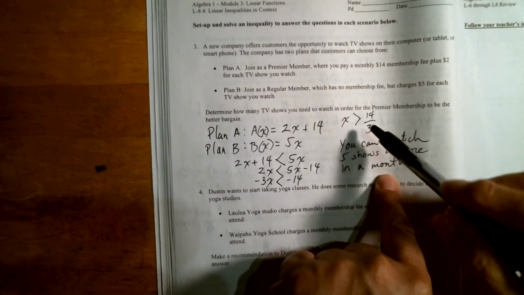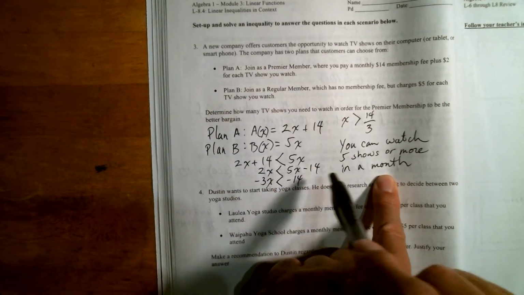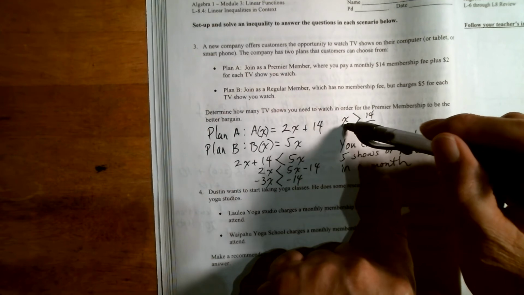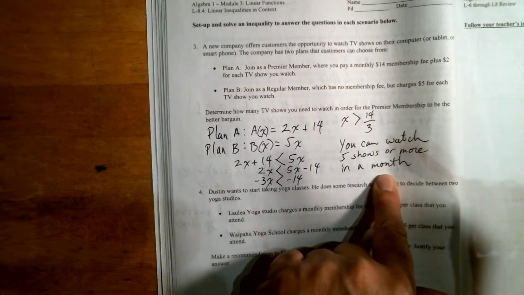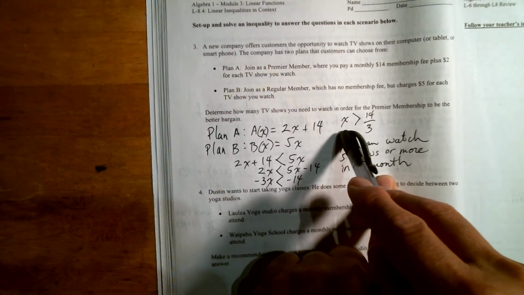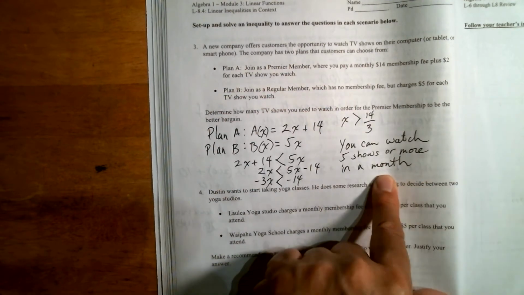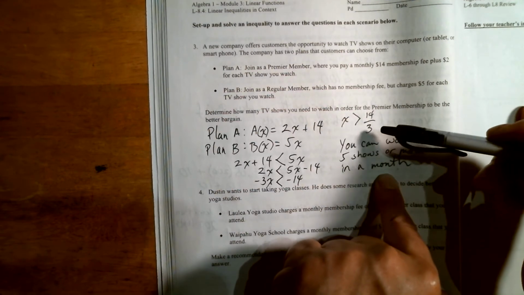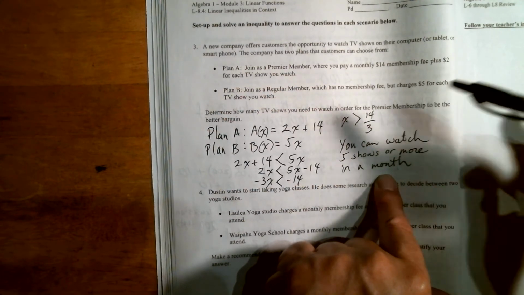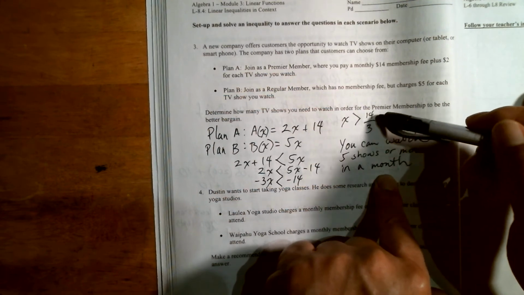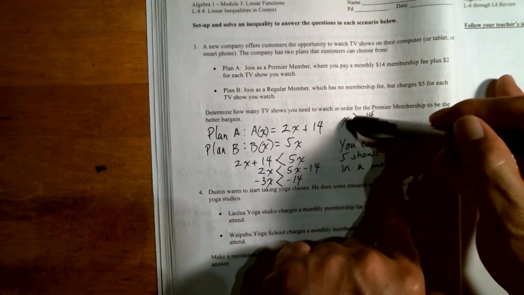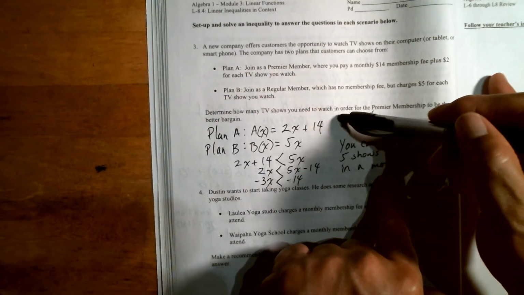So in this case, this inequality says you can watch up to 5 shows, because this would be 5 or more. Not 4. That can't be 4 because this would be 12 point something, and 12 point something is, oh yeah, it's going to be greater than 4. So this cannot be 4. This is going to be 5 or more.